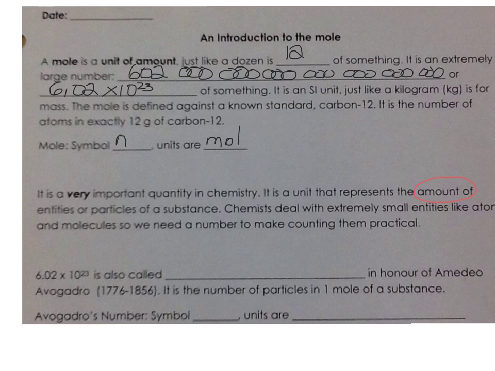6.02 times 10 to the 23rd is also called Avogadro's number, in honor of Amedeo Avogadro. It is the number of particles in 1 mole of a substance.